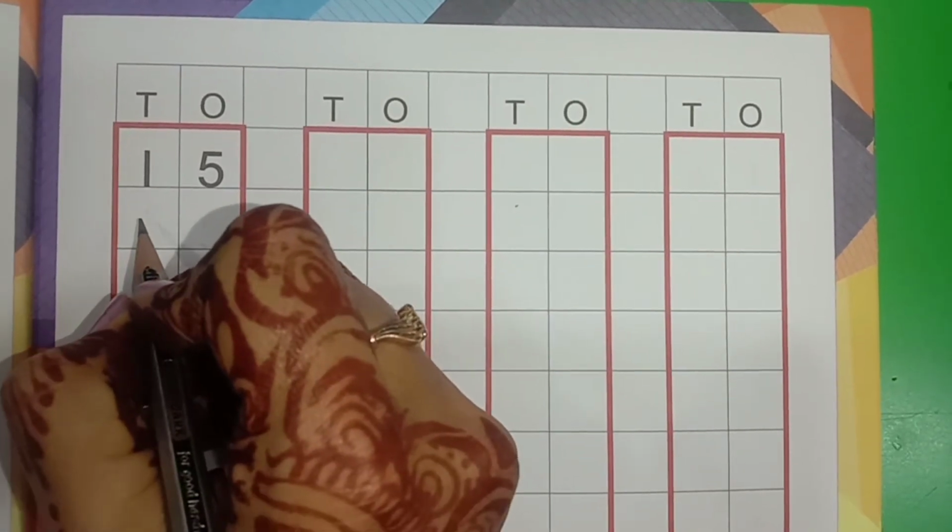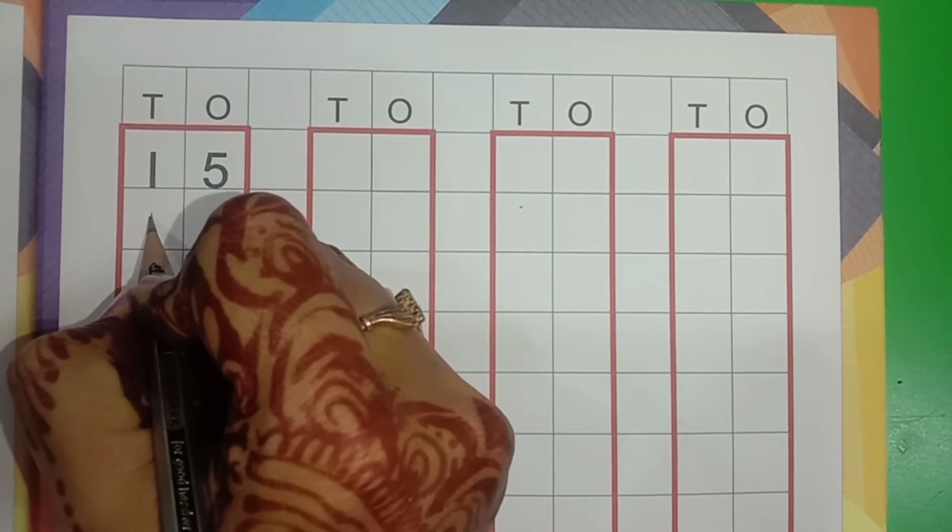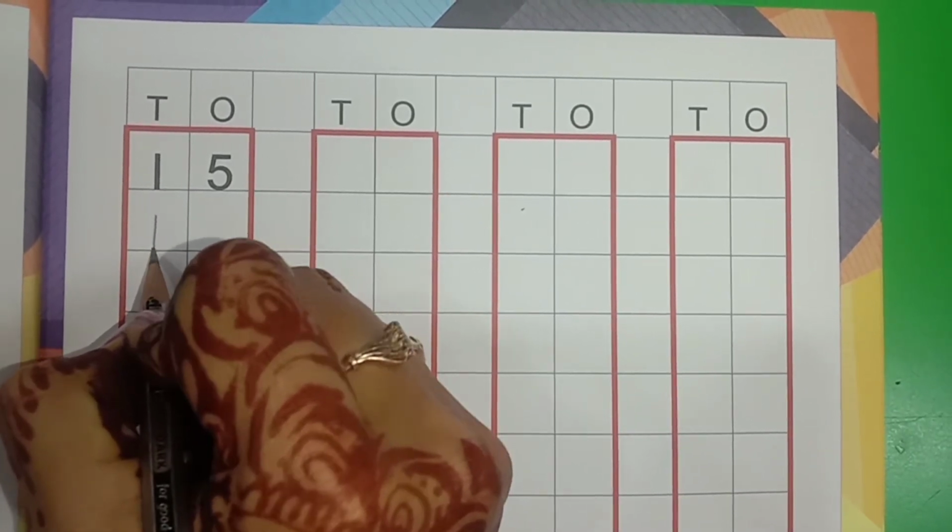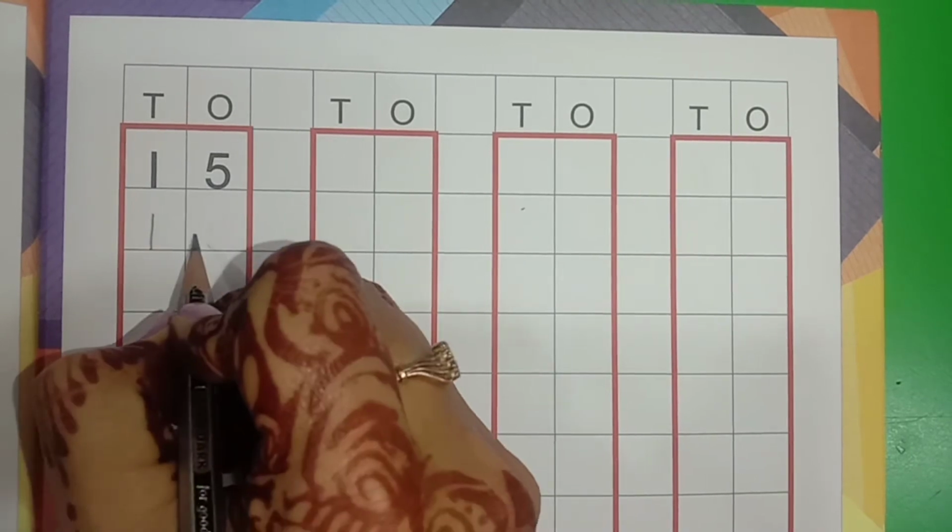Let's start. Start from the middle of the box, make a standing line and touch the bottom blue line. Number 1 for number 15.